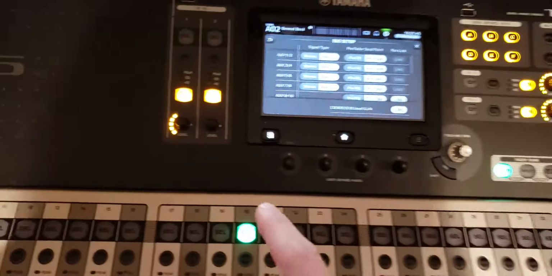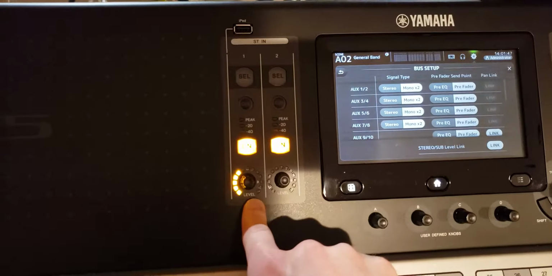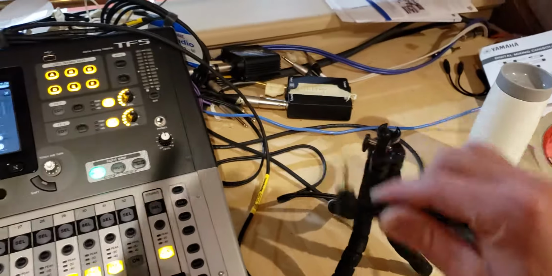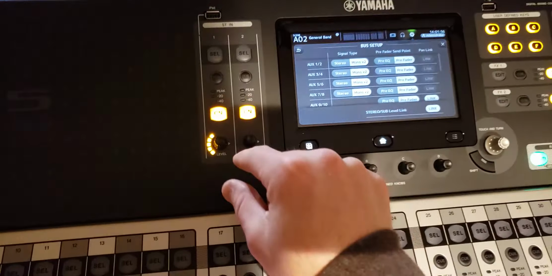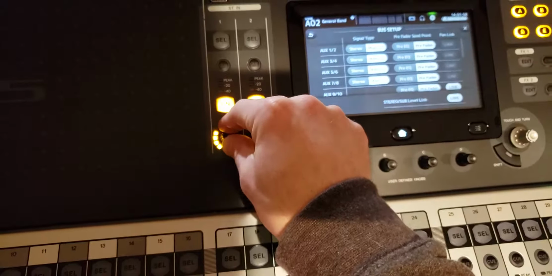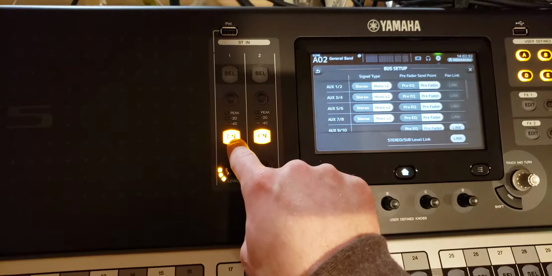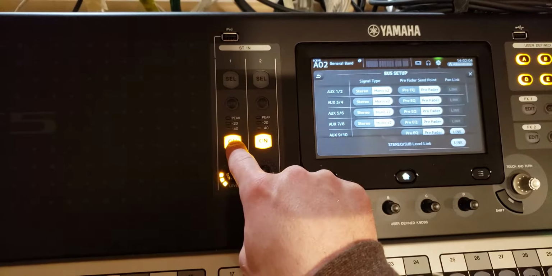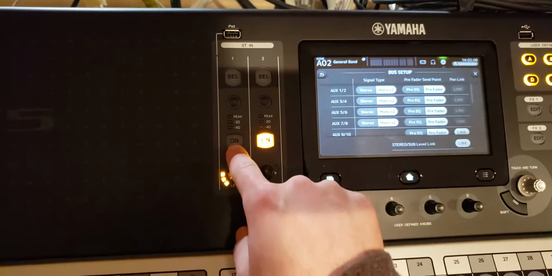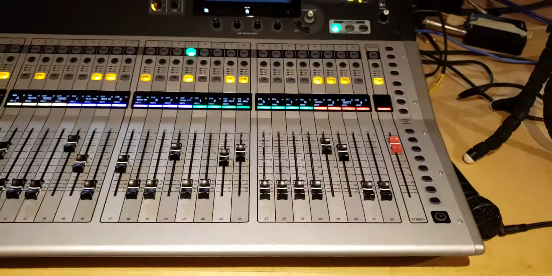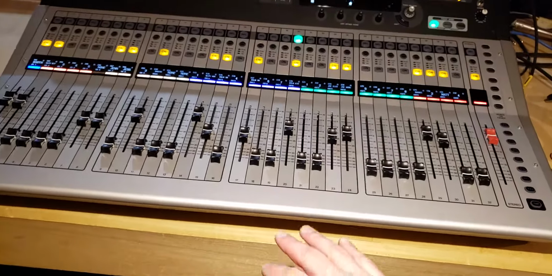Okay, so one last thing. This controls whatever is connected to this cable right beside the soundboard. You can turn it up right here, up and down, and you can mute it right here. So this is not muted. That is muted. Not muted. Okay. So that is just a simple rundown of the board.